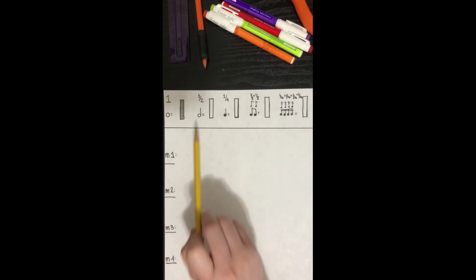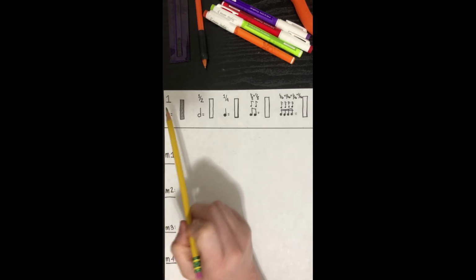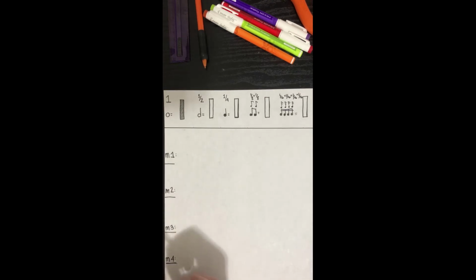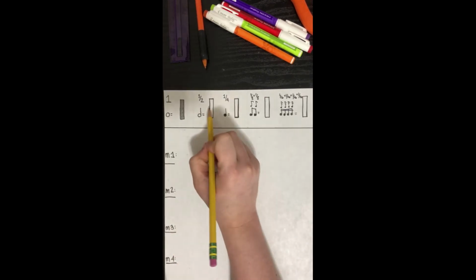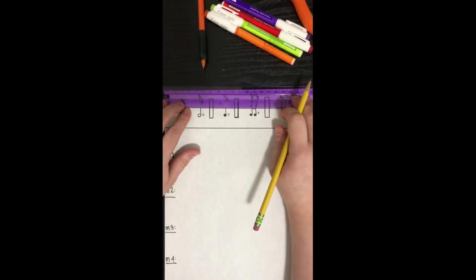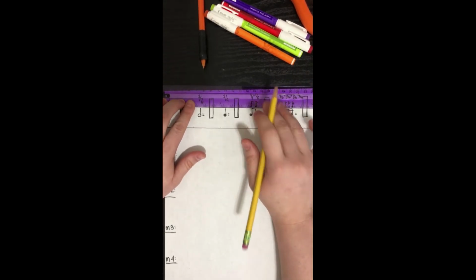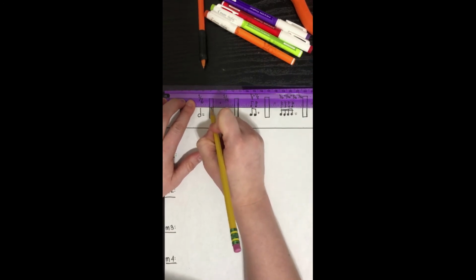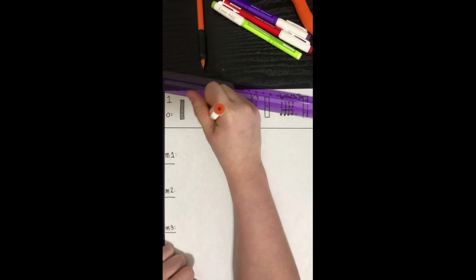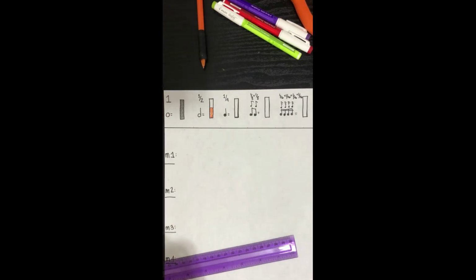All right, now a half note, and remember my whole note was 4 beats, okay? My half note was only 2 beats, which was half of 4. So to show it in a fraction bar, I'm gonna divide my fraction bar by half. I'm gonna use my ruler here to make sure I get a nice straight line. That looks to be about half. And I think for a half note, I'm gonna use the color orange. Okay, all right. And then a quarter note.